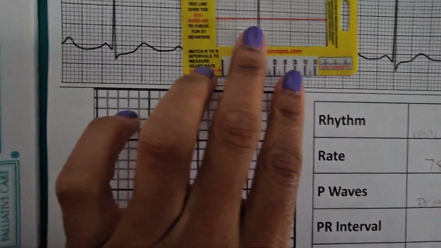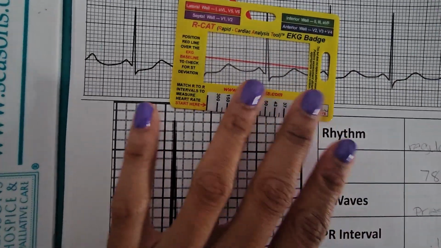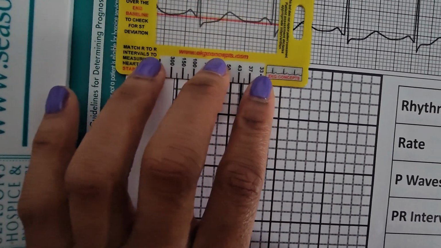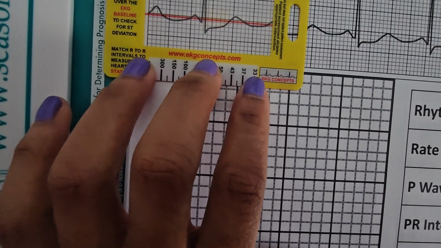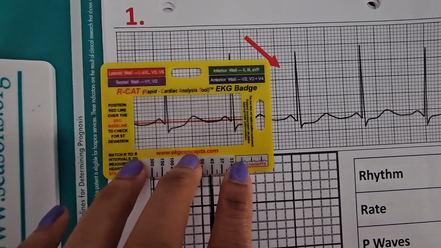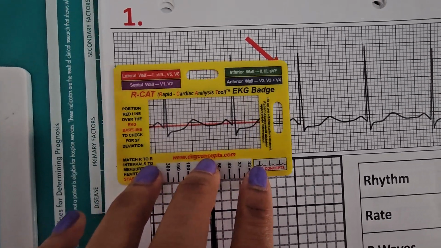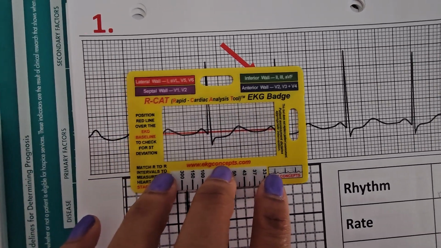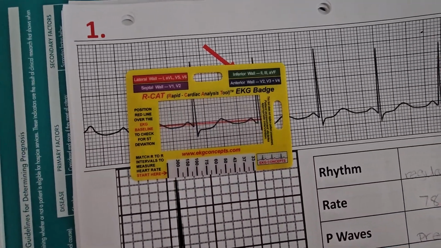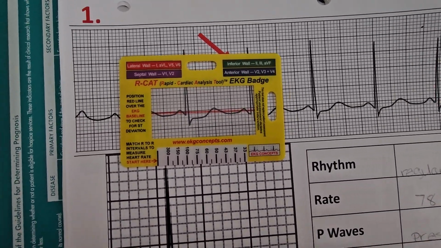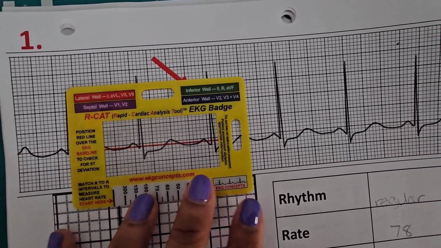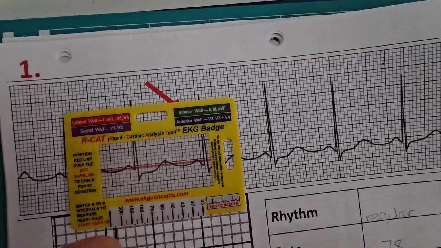This red line in the middle is actually your baseline. So you pretty much will see this is your baseline, and this lets you know, if you go over like that, whether you have any ST deviation. So if it's elevated or anything like that, then this red line is supposed to help you interpret that easily.